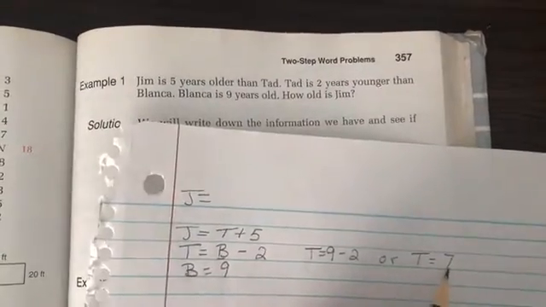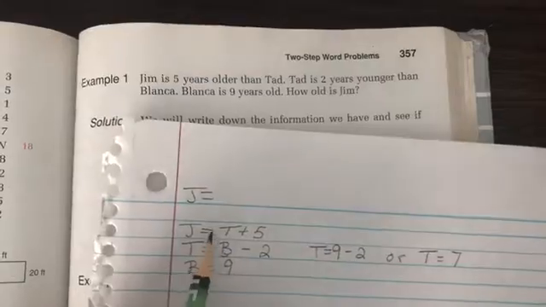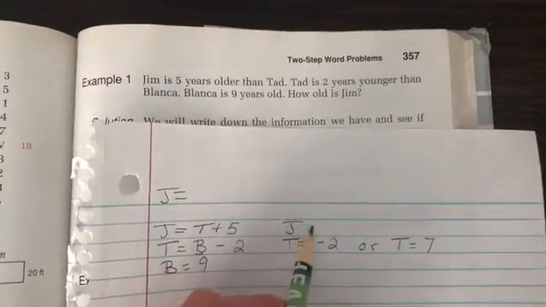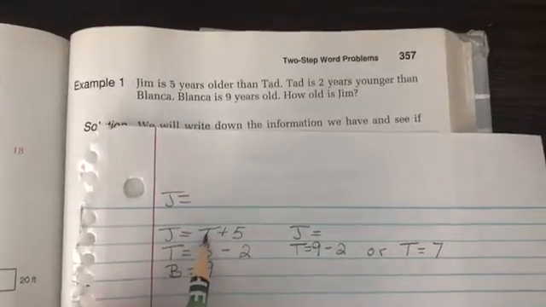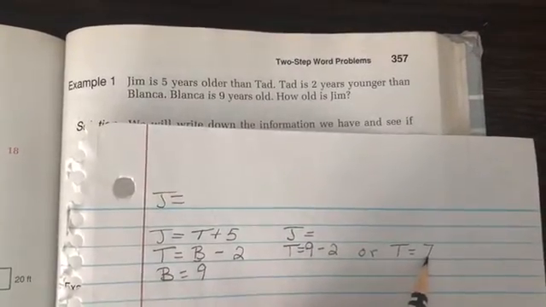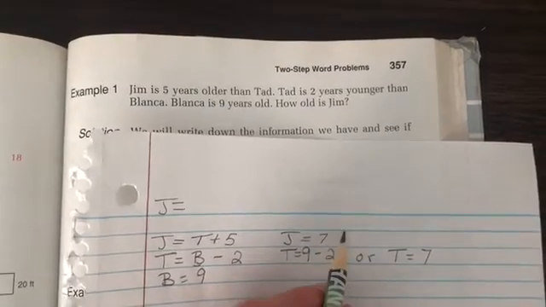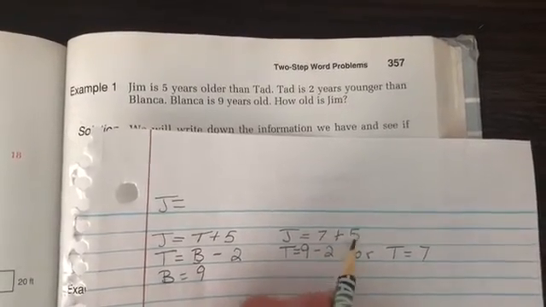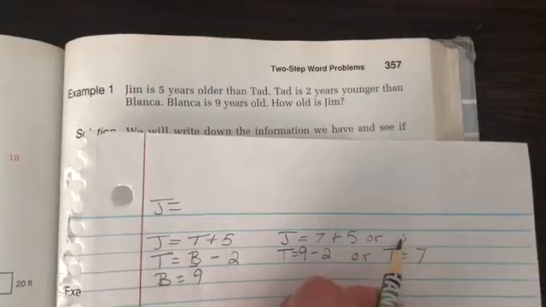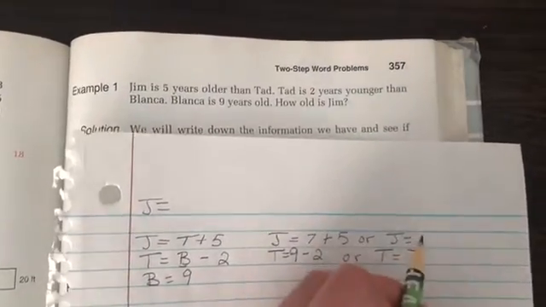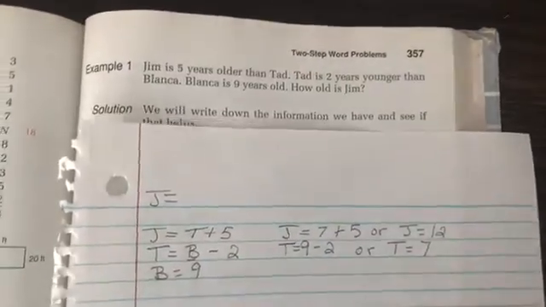Now I can take this information that I have here and fill it in here in my next equation. So we're trying to find Jim's age. So Jim is Tad, and we discovered over here that Tad is how old again? That's right, 7. So Jim is 7 plus 5. Or we find that Jim is how old? That's right, 12.